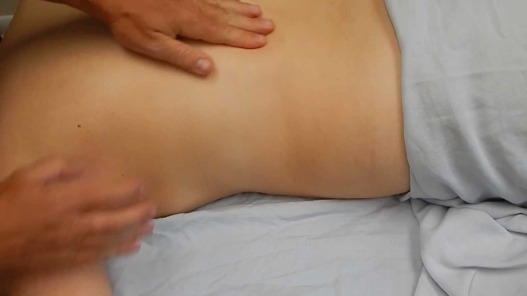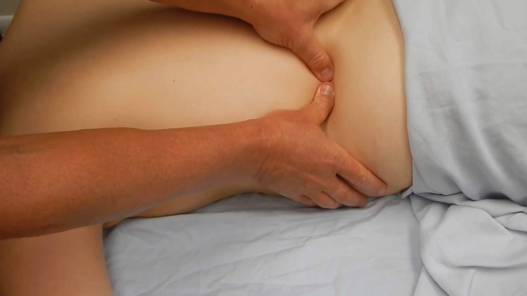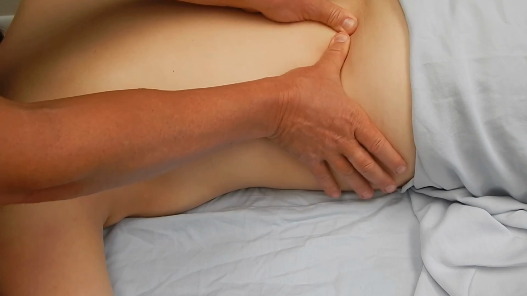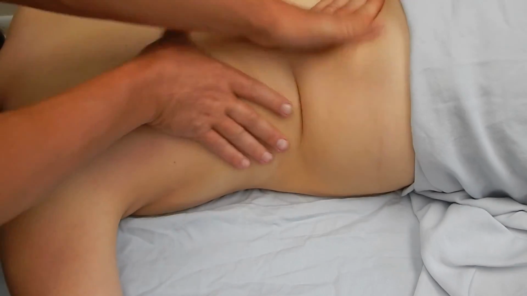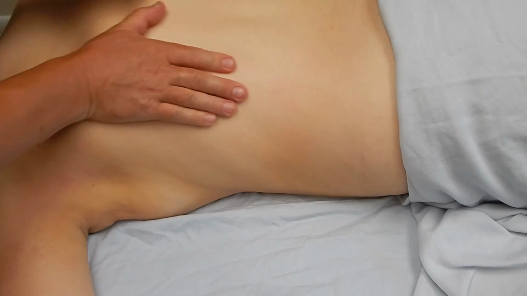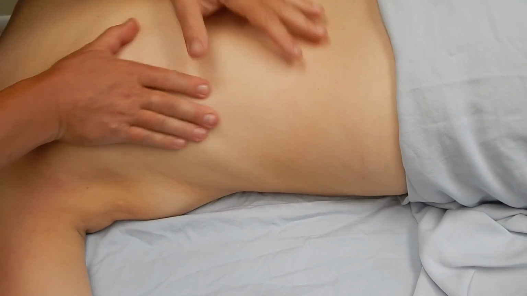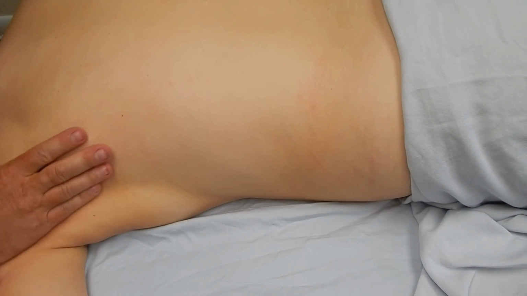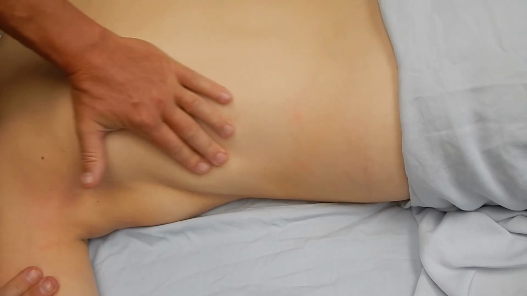You can also come down here and work along the attachment site, compress and friction along the iliac crest as well, and some nice gliding strokes over the thoracolumbar aponeurosis. And this is just a basic overview of treatment to the latissimus dorsi and teres major for mid-thoracic back pain and posterior shoulder pain due to overload in such things as climbing rope, rock climbing, or swimming.